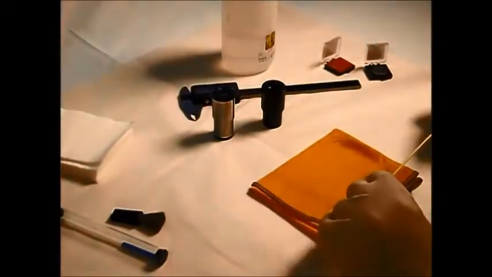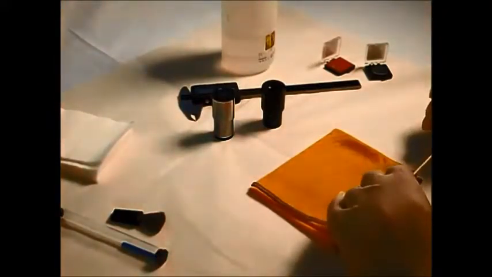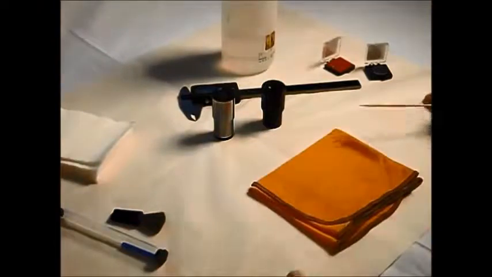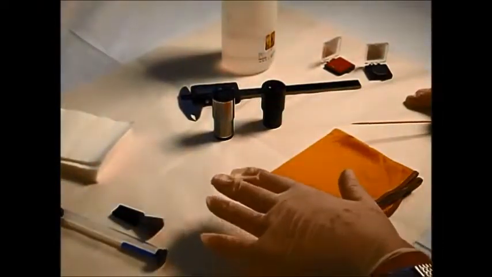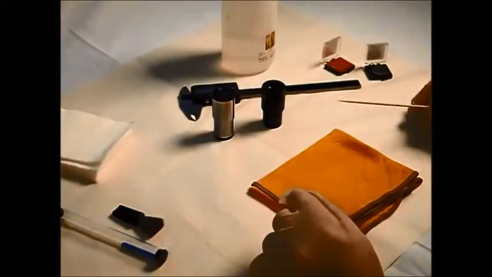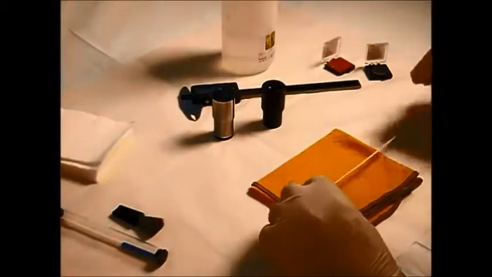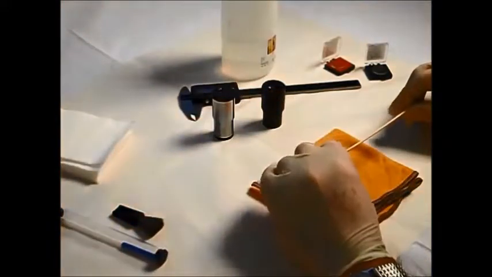So a few basic tools and preparation is a worthwhile investment. First, ensure that your working area is clean and dry and that you have the necessary bits and pieces and tools around you. It's essential to ensure that you've got some cleaning optical fluid, some lint-free tissues.